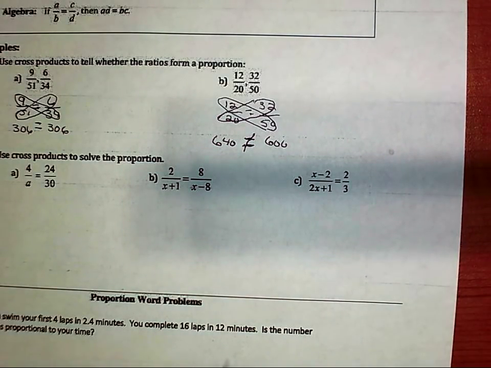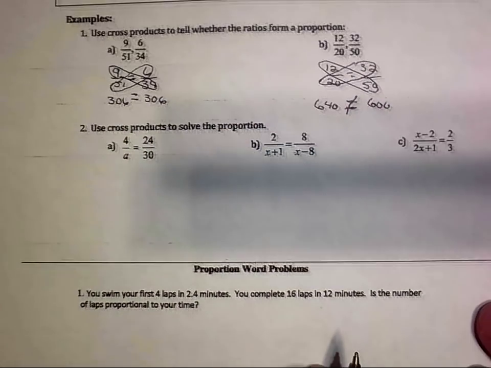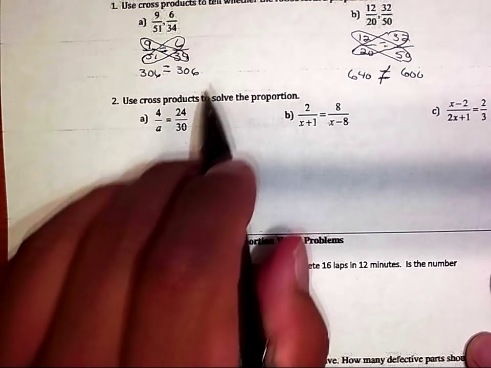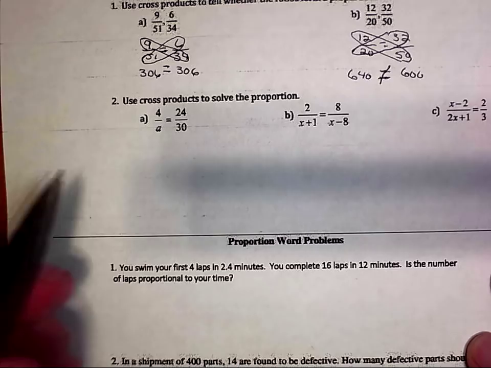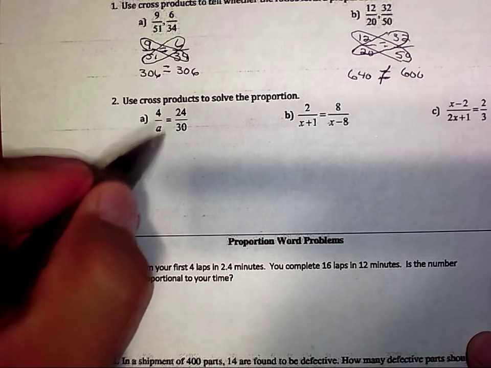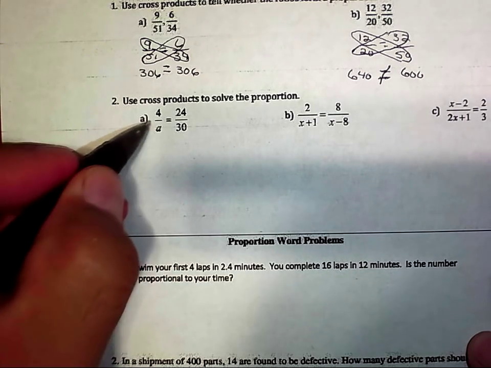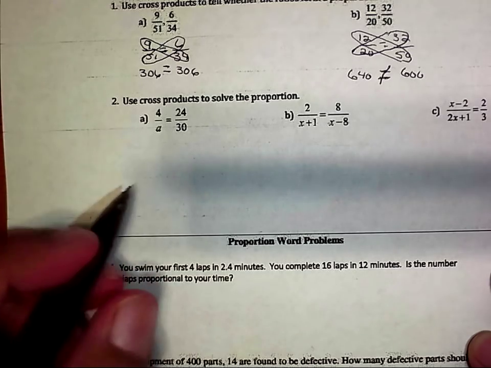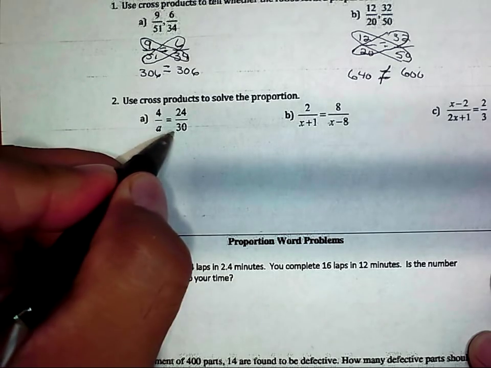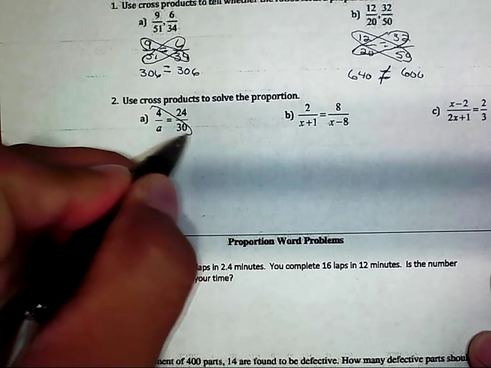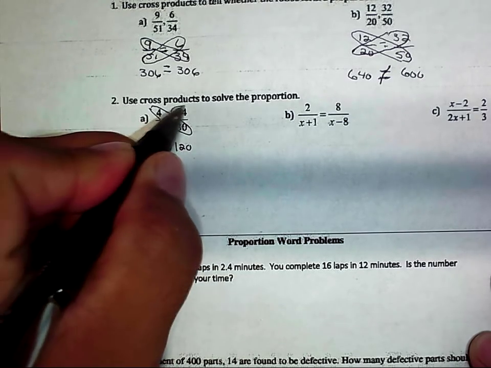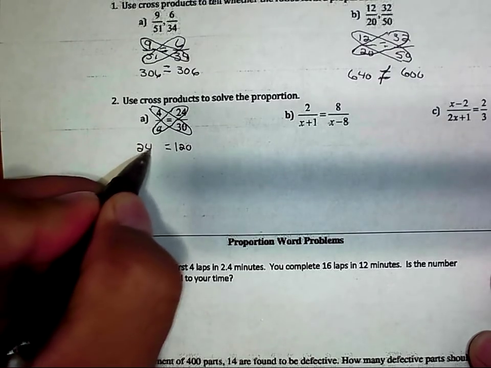Okay, beautiful. Let's move on to the next problems. On problem number 2, they're asking us to use the cross product to solve the proportion. In this case, we have two ratios, but there's a problem: we're missing the denominator. So in order to solve for it, we do the cross product and solve for the variable. I'm going to multiply 4 times 30, and 4 times 30 is 120. Equals 24 times A, which is 24A.